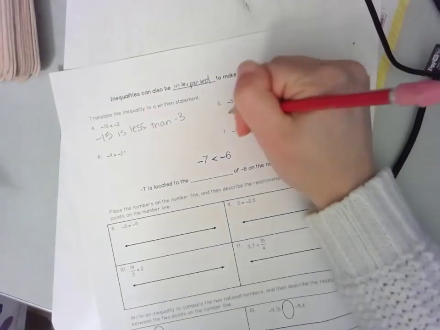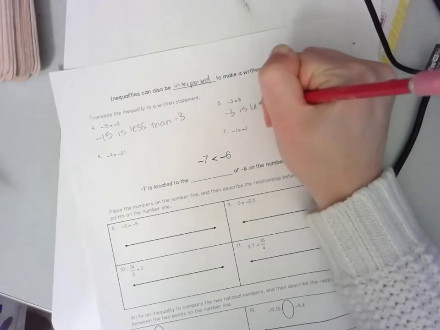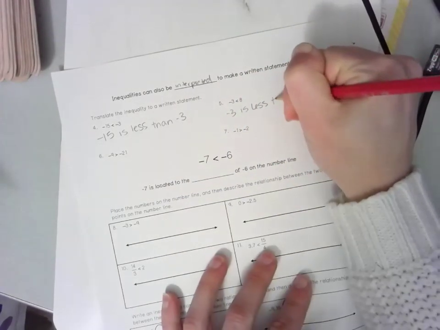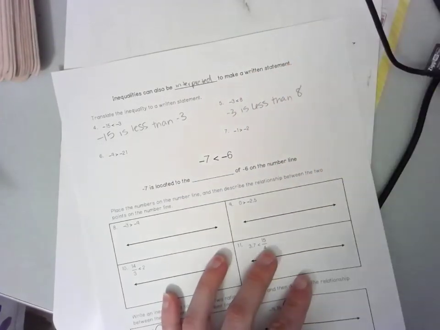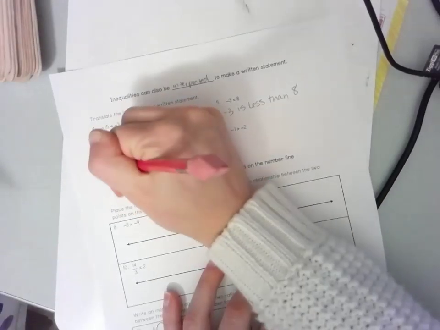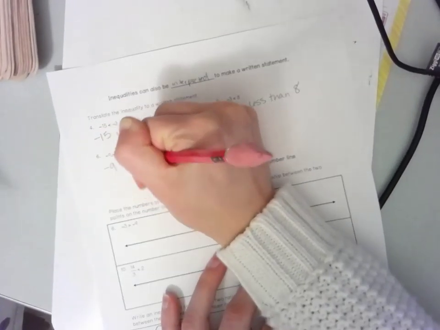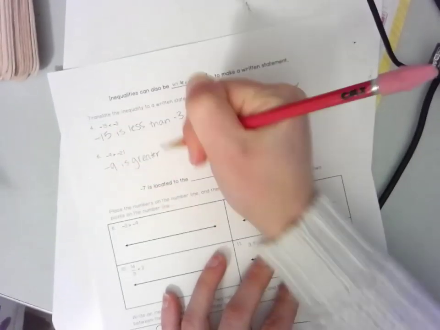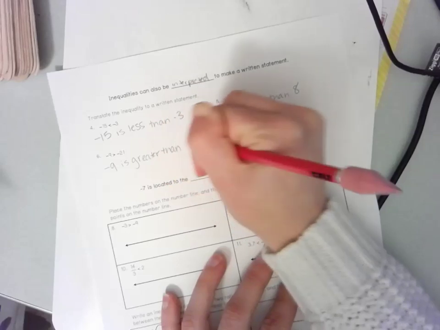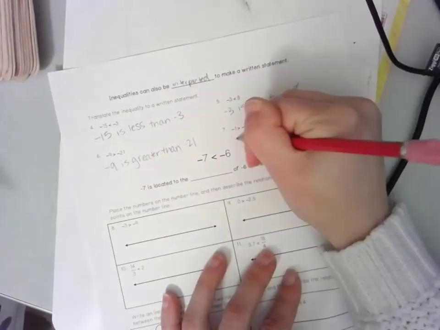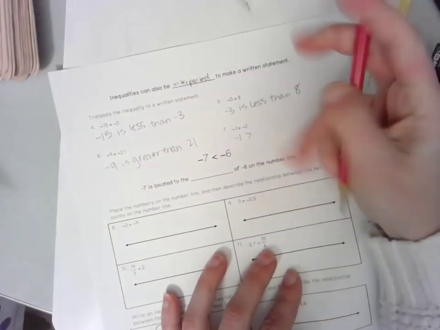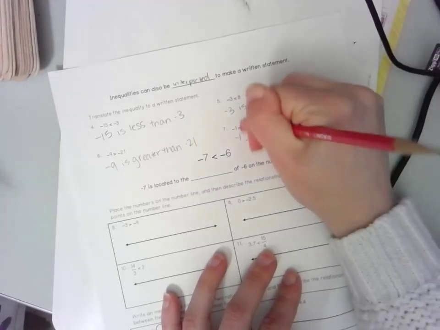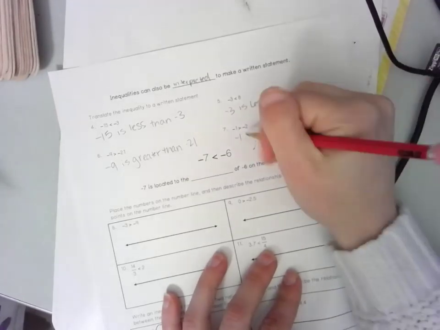Negative 3 is less than 8. Negative 9 is greater than negative 21. Negative 1, oh, not supposed to rewrite that, I'm supposed to write it in words, is greater than negative 2.